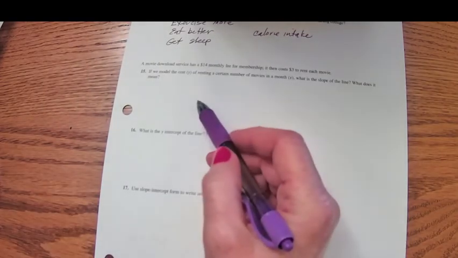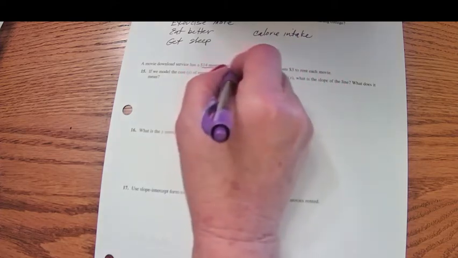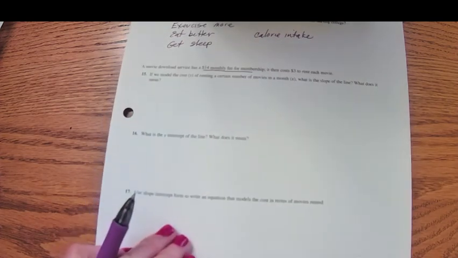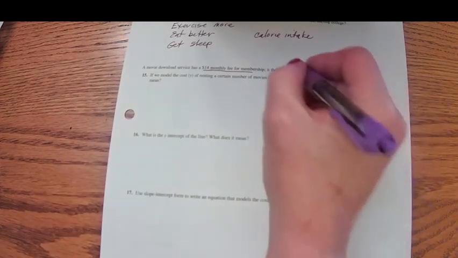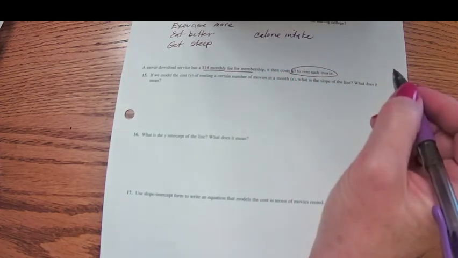Let's do this last example. Here we have a movie download service, has a $14 monthly fee. So you're going to have to pay $14 no matter how many videos you download. And then it costs $3 per movie to rent.